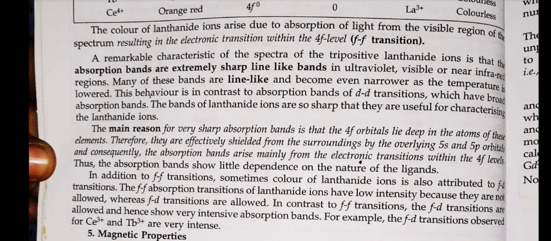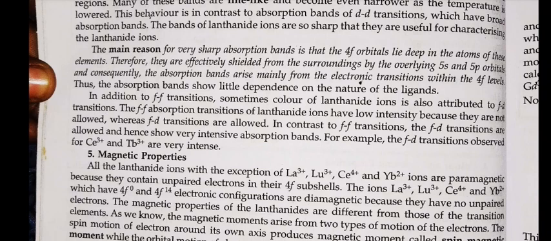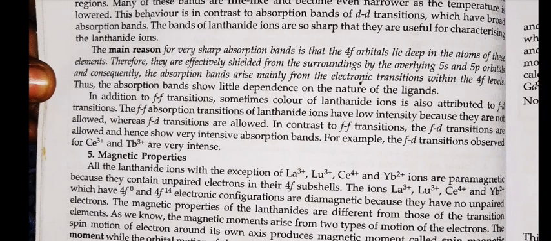Many of these bands become even narrower as temperature is lowered. This behavior is in contrast to absorption bands of d-d transition, which are broad. The bands of lanthanide ions are so sharp that they are useful for characterizing the lanthanide ions.